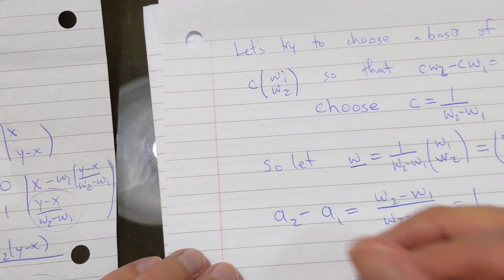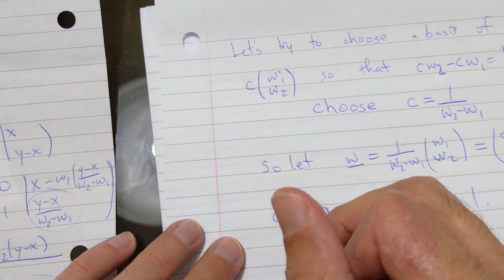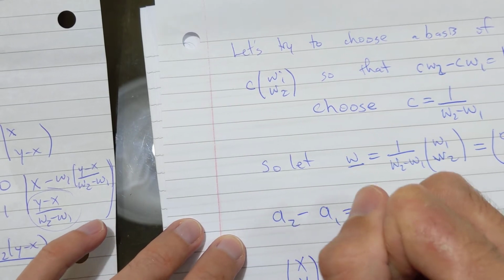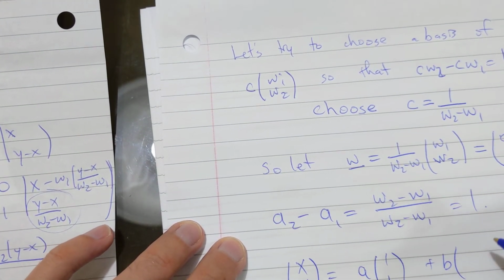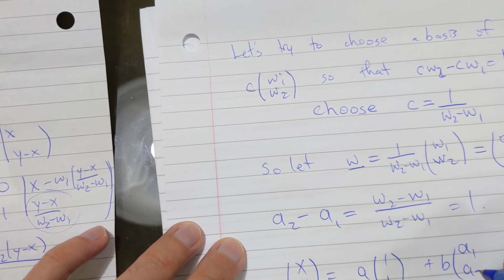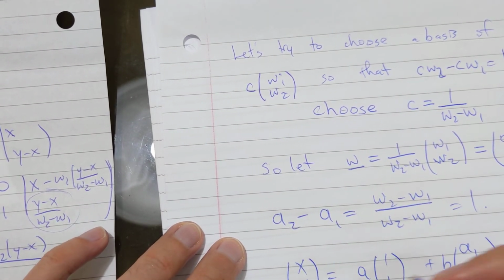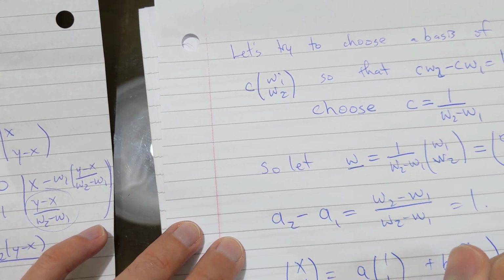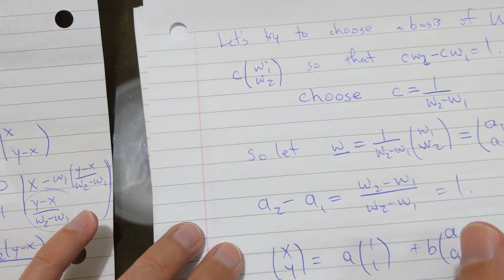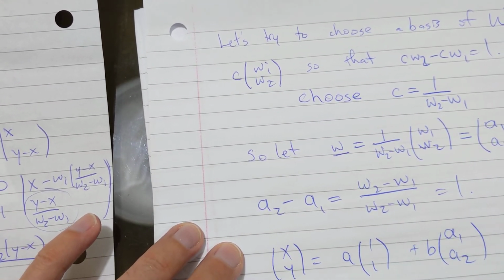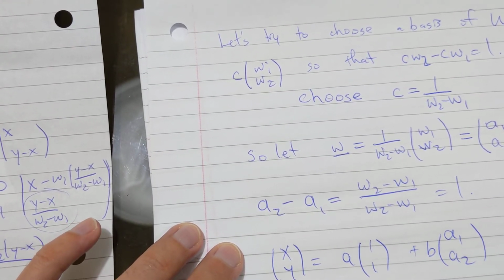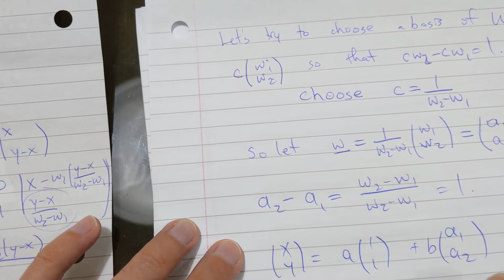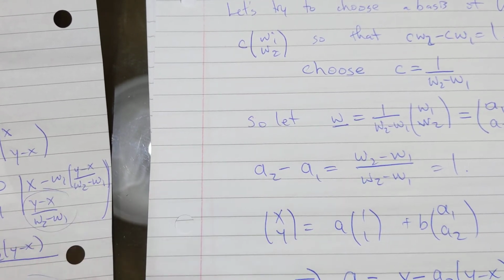And in our original formula, now if we solve (x, y) equals a times (1, 1) plus b times (a1, a2), then we get the solution that a equals x minus a1 times (y minus x), and b equals y minus x.